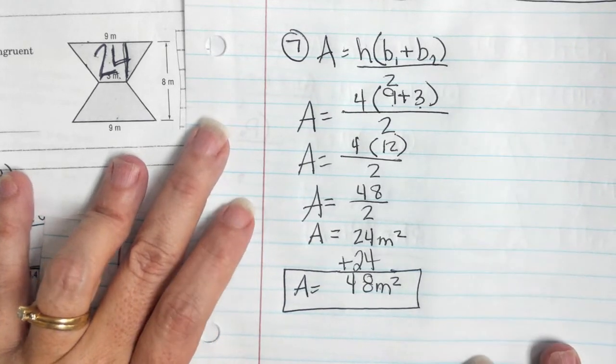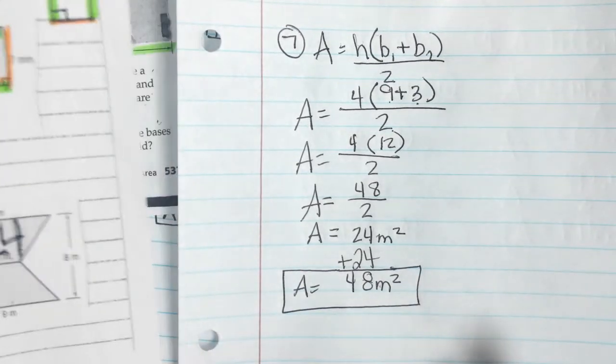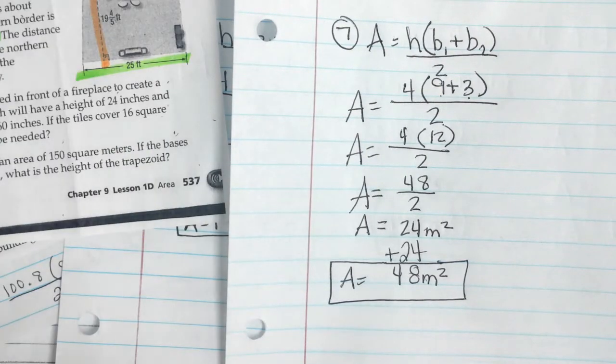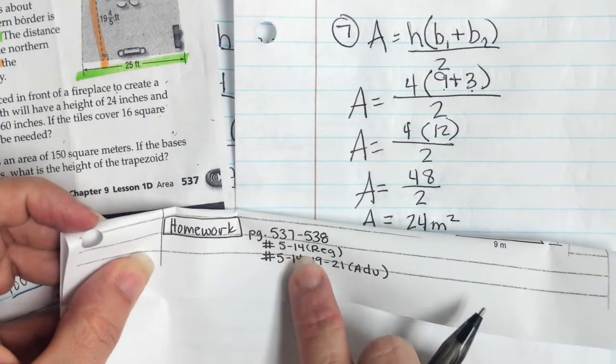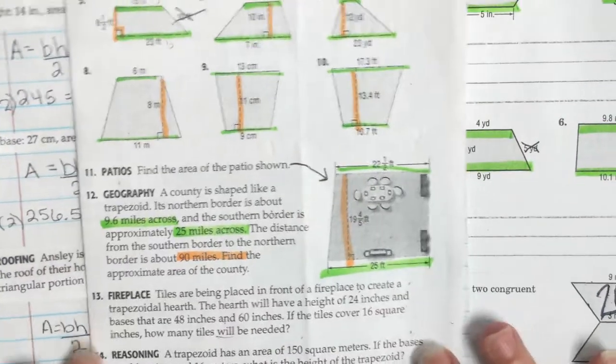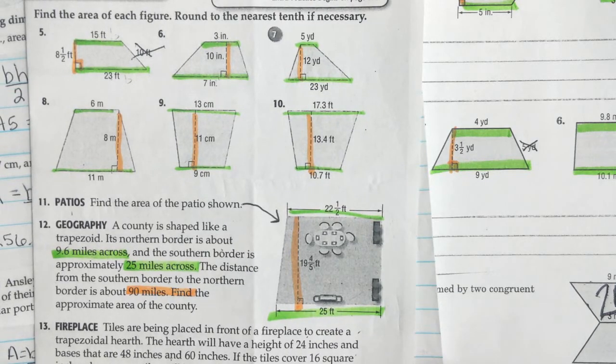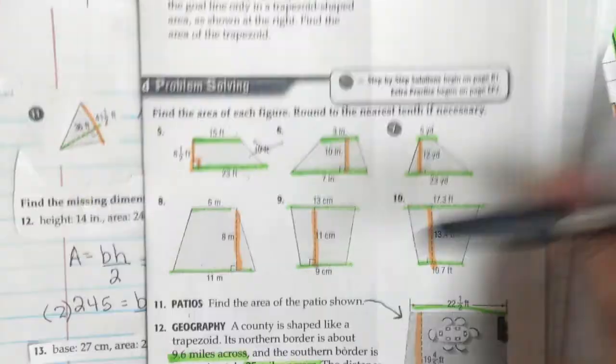Okay? Now, your homework is right here. Give me a second, I'm trying to show it. It is 537, 5 through 14. And I'm going to show it and leave it up here for a few minutes in case you want to start it or whatever. Here is the homework. There's 5, 6, 7. I'm kind of breaking this up. This is a mess. Guys, you have a textbook at home, or you can use my textbook in class.